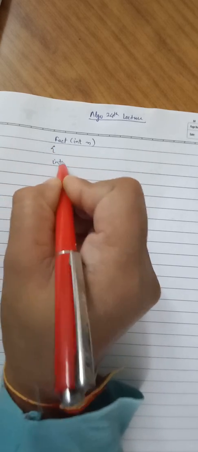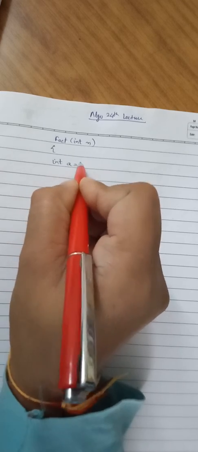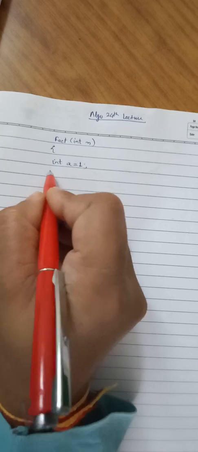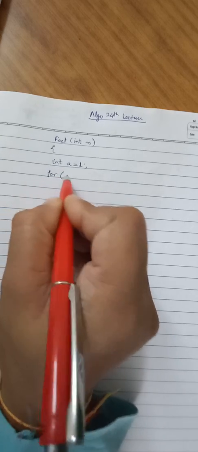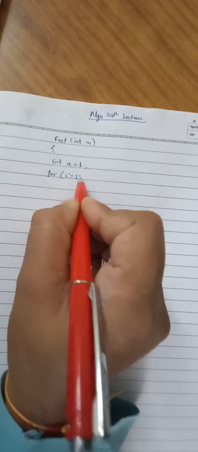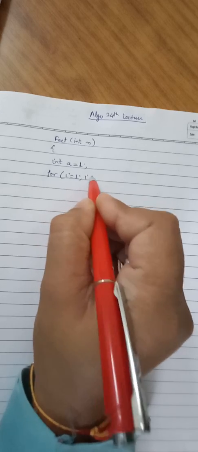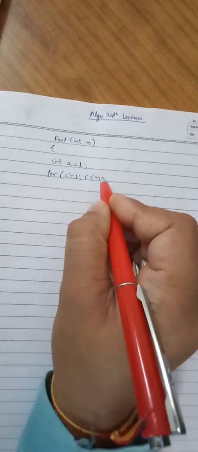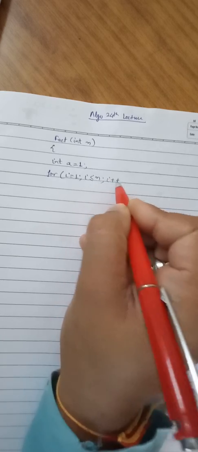We have taken a variable int a, which we initialize with the value one. Then a for loop: initially the value of i is 1, and it will go up to i less than or equal to n, with i plus plus.